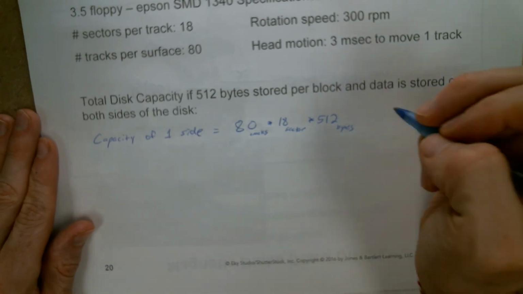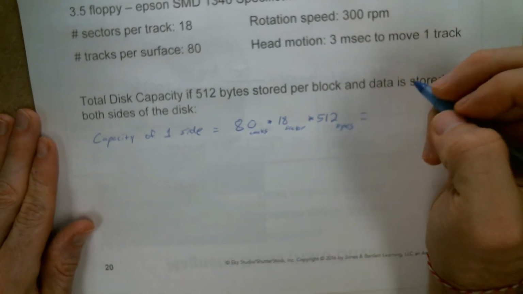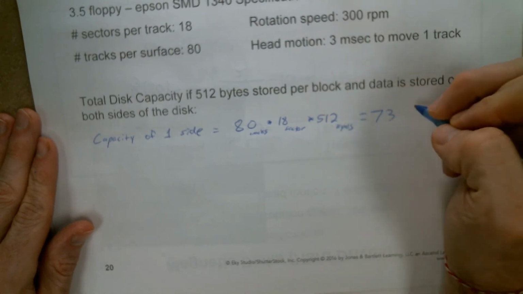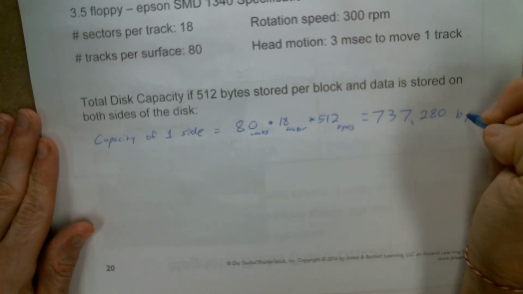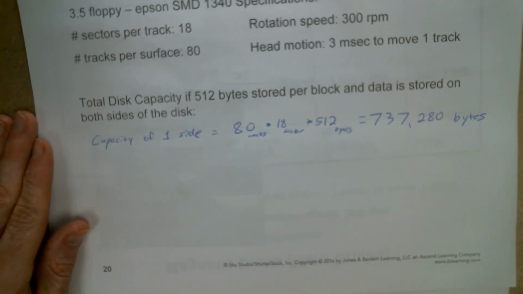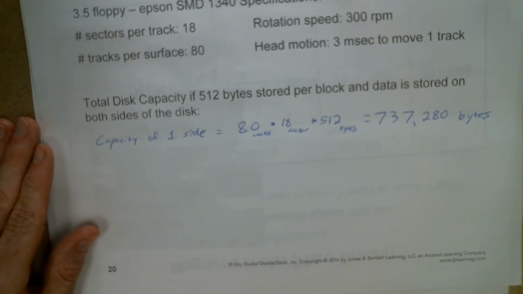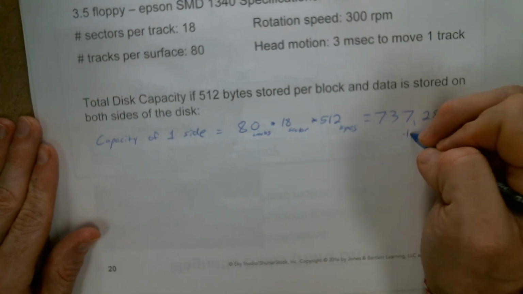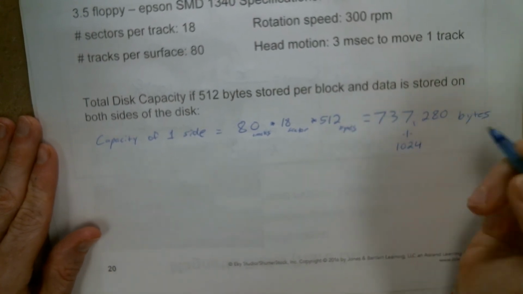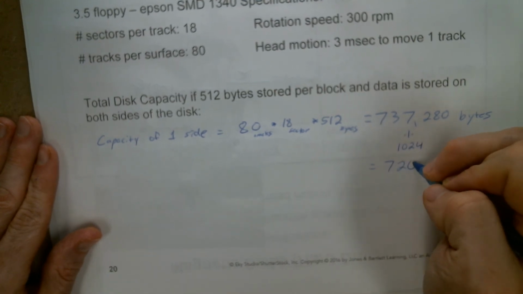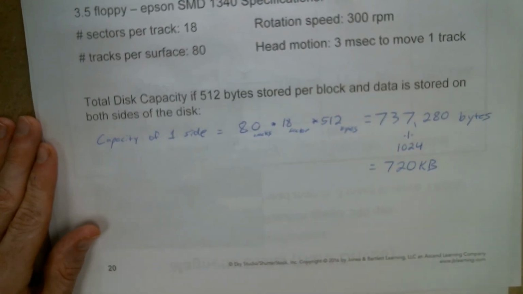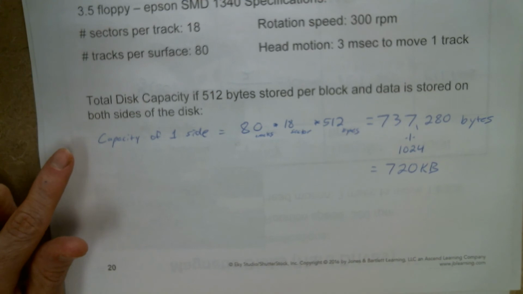So if we were to multiply those out, we would find that in total we're storing 737,280 bytes. And you might be saying to yourself, well, okay, but what is that actually? Well, if we divide this by 1024, we can see that it's actually 720 kilobytes. Right? Now that's the capacity of one side.